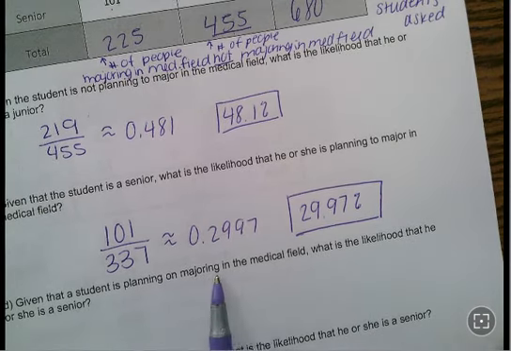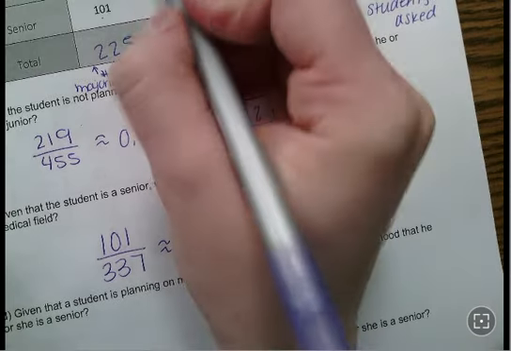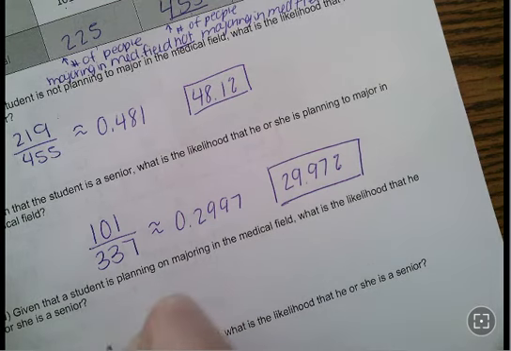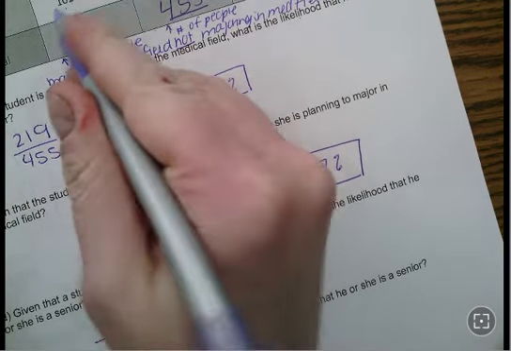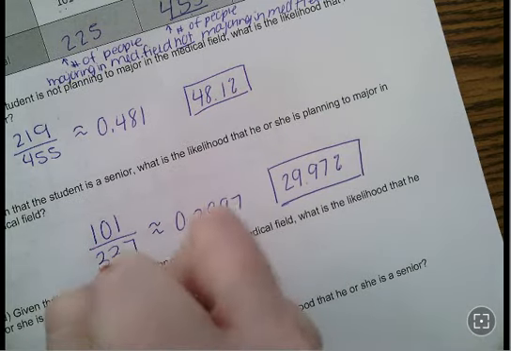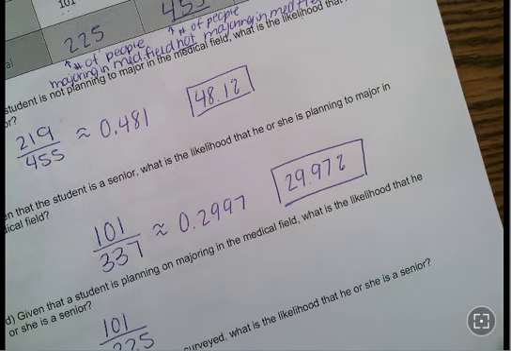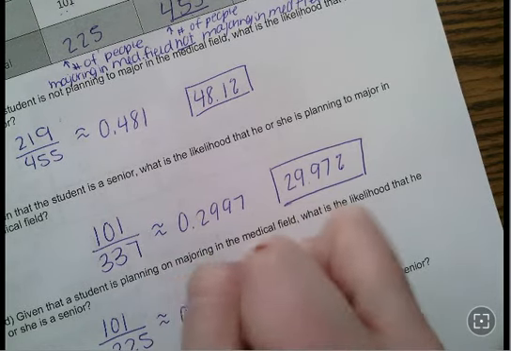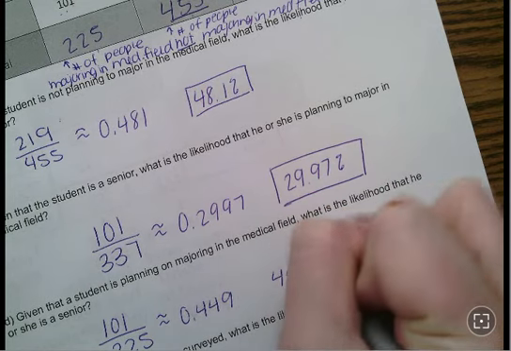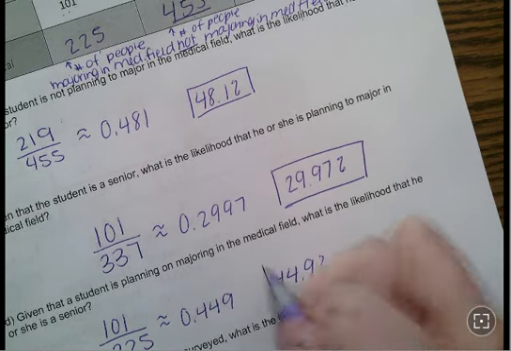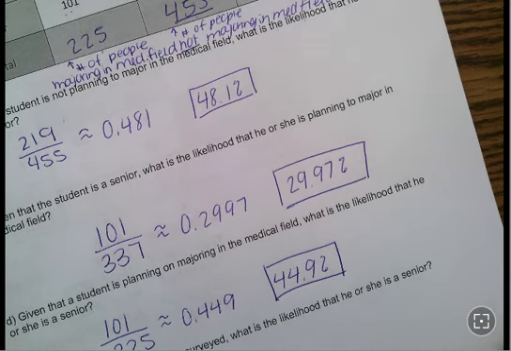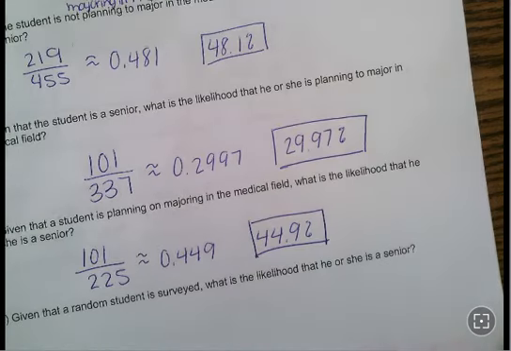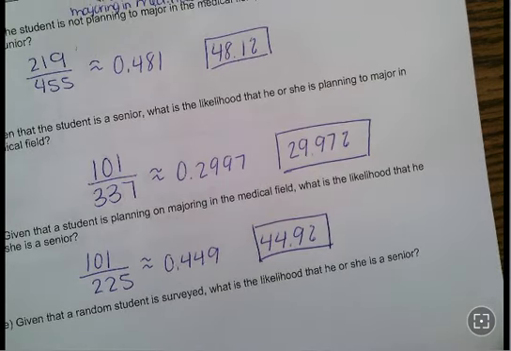Given that a student is planning on majoring in the medical field, so we know that the answer is yes, so that's the big pool, 225. What is the likelihood that he or she is a senior? Well, we've got 101 of those. So we do 101 divided by 225, and we get about 0.449. So there's a 44.9% chance that if you're majoring in the medical field, you're probably a senior. Okay.